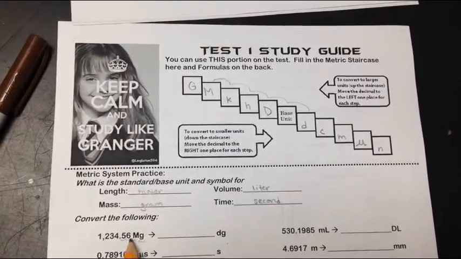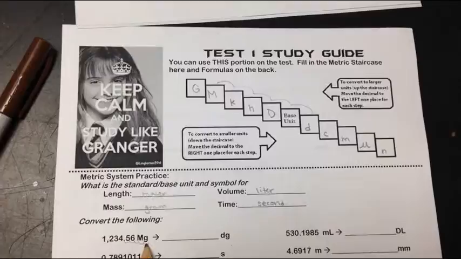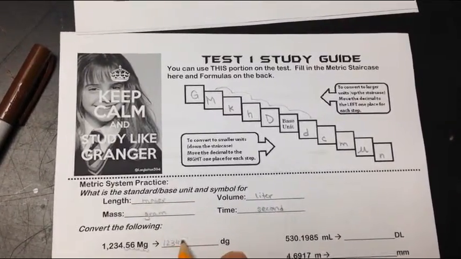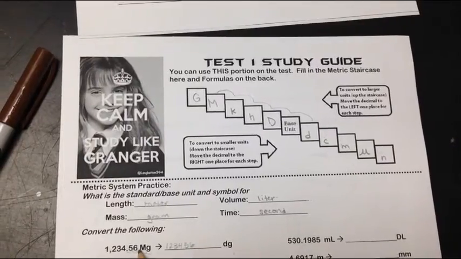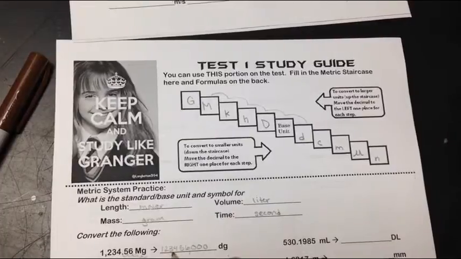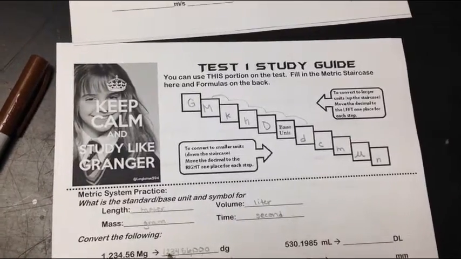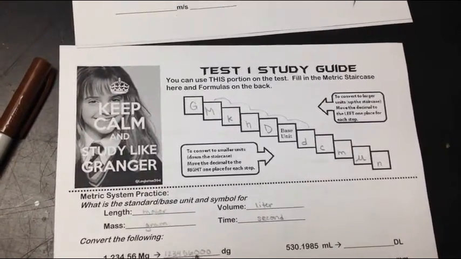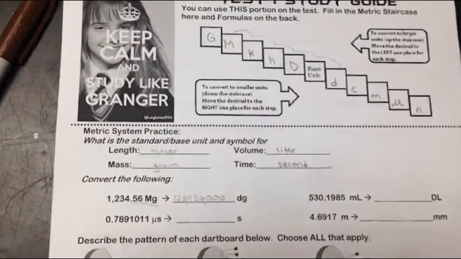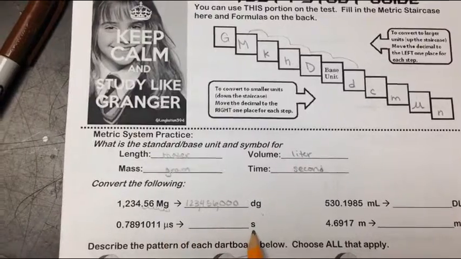Those empty spots down here can't just be empty. We're going to fill them with zeros. So our number becomes 1, 2, 3, 4, 5, 6, and then I had 1, 2, 3 empty spots. Fill those with zeros. Put my commas in just to help you guys out. 123,456,000 decigrams.